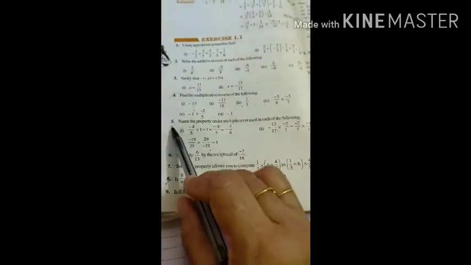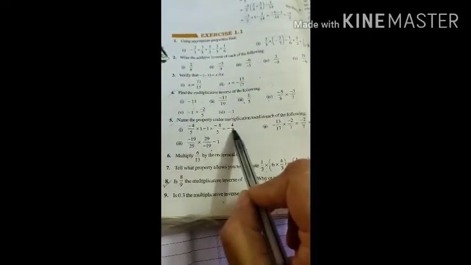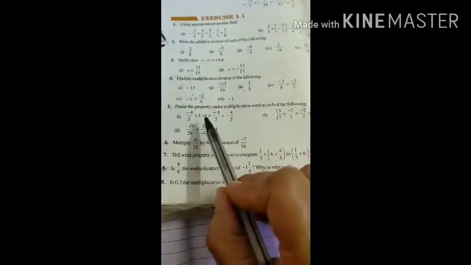Now question number 5. We have to state the property which is used in these. In this first expression, the two numbers are multiplied, and in the second expression again the order of the first two numbers is changed, and the result is same, that is minus 4 by 5.